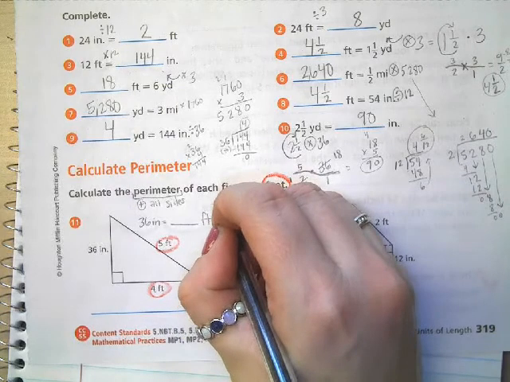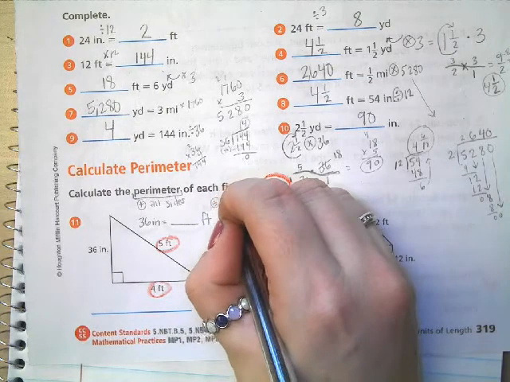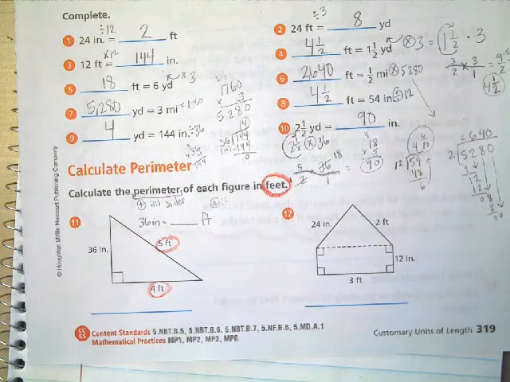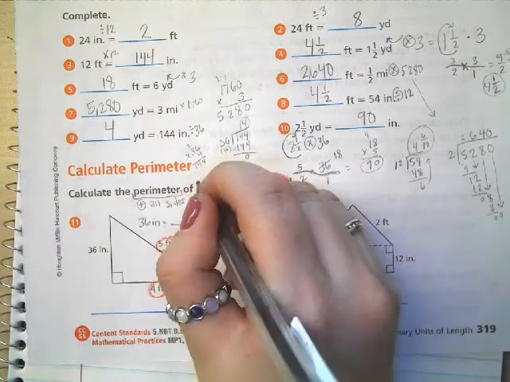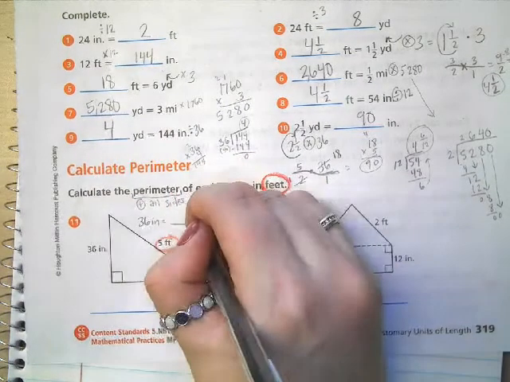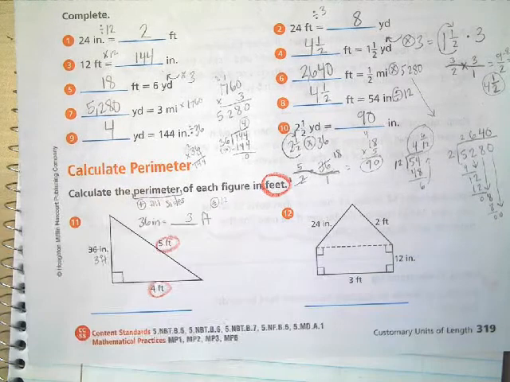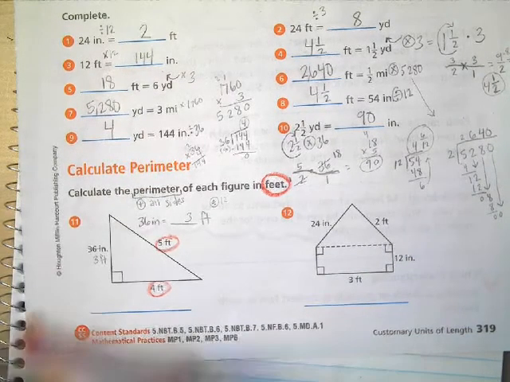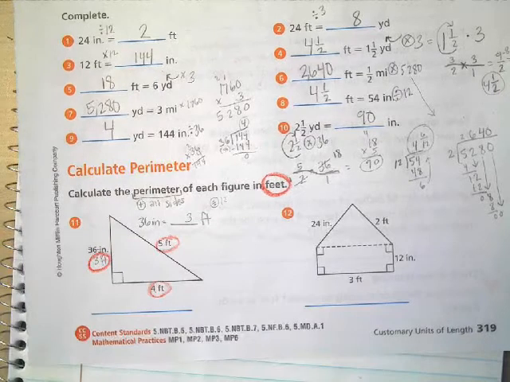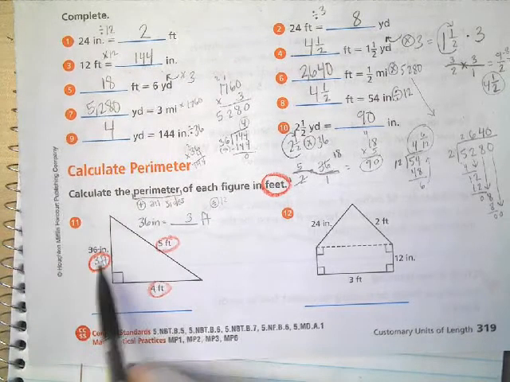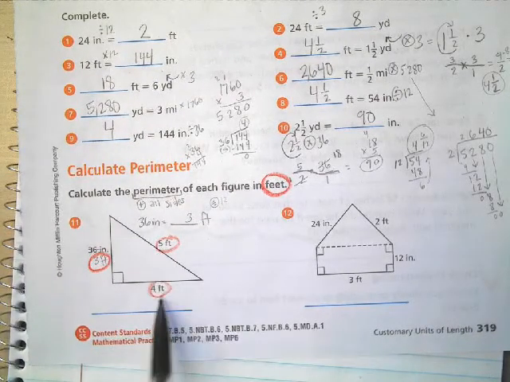Because you're going from something small to something large, Sam likes donuts, small, large, divide, you're dividing by 12. So 36 divided by 12 equals 3. So this 36 inches just got converted into 3 feet. Now, I'm going to circle that in red because now I have all measurements the same.